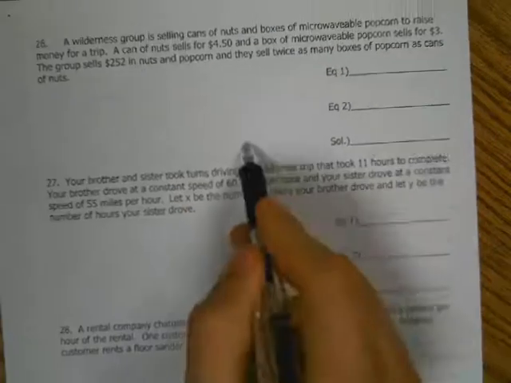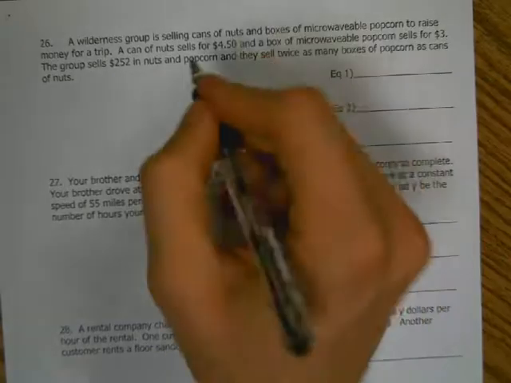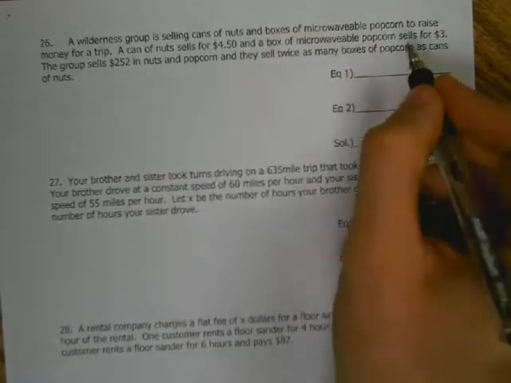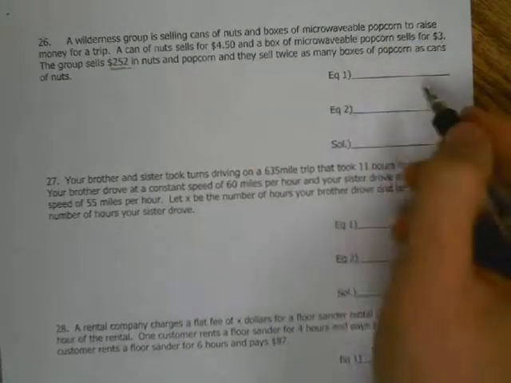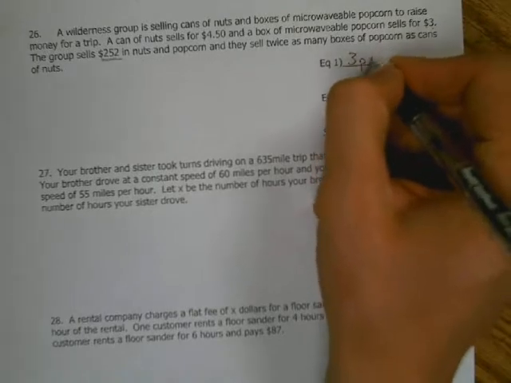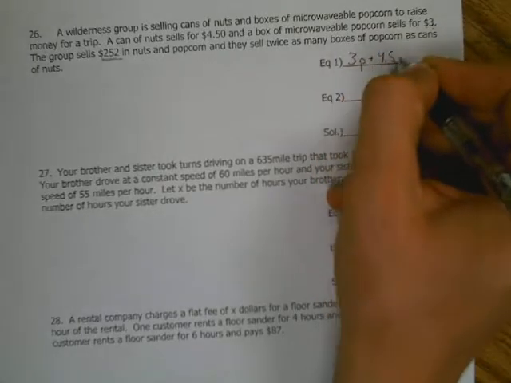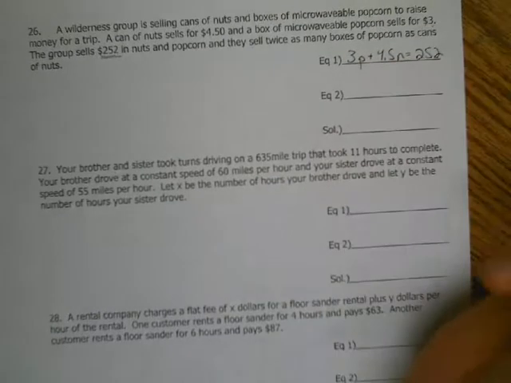So, on number 26, this one's a little bit tricky. A can of nuts sells for $4.50. Microwavable popcorn sells for $3. We sell $252 worth of this stuff. So $3 for each popcorn plus $4.50 for each can of nuts should be equal to $252.